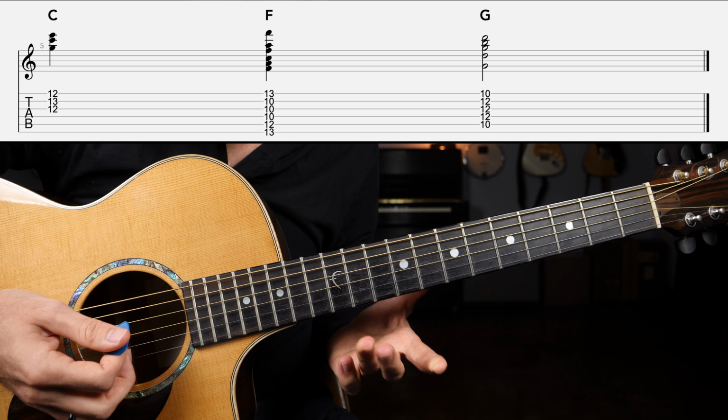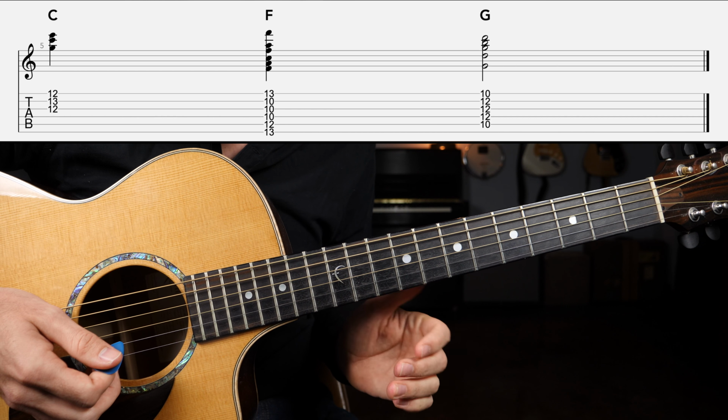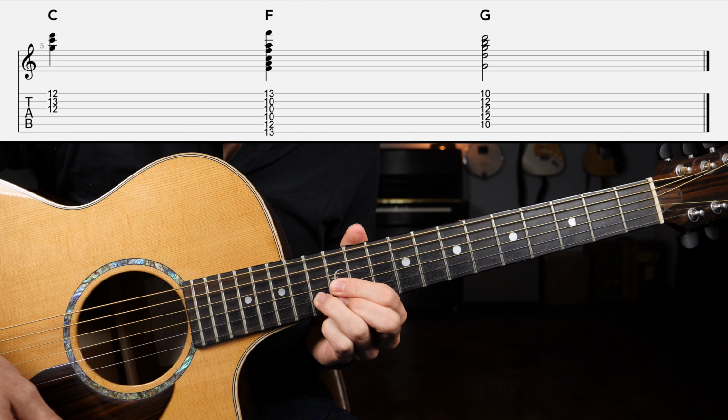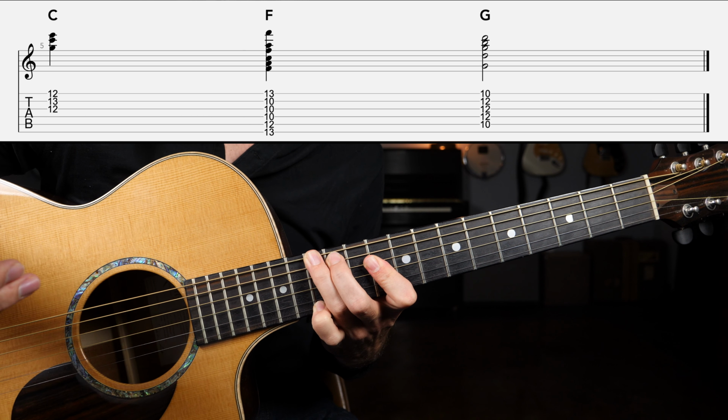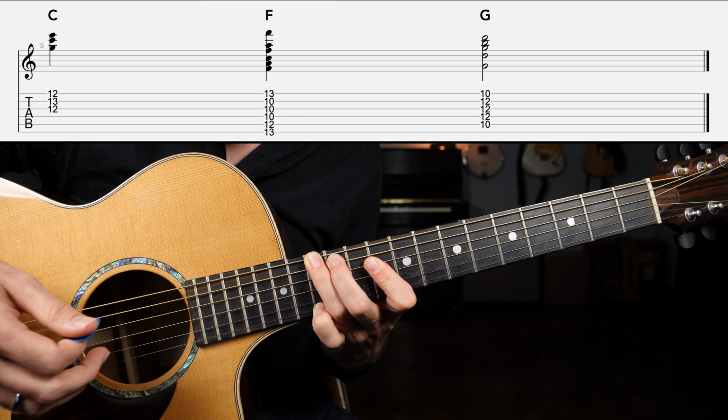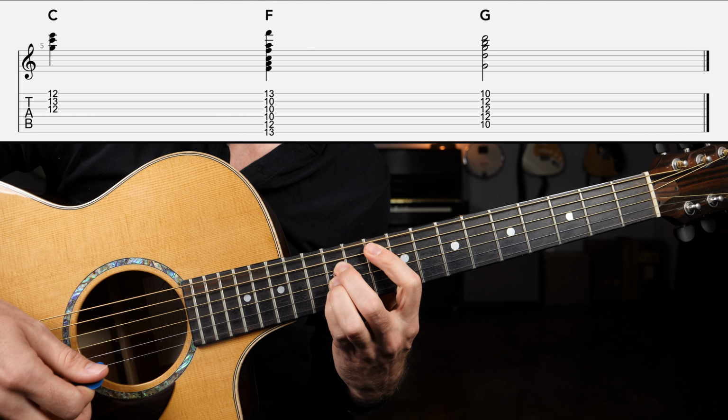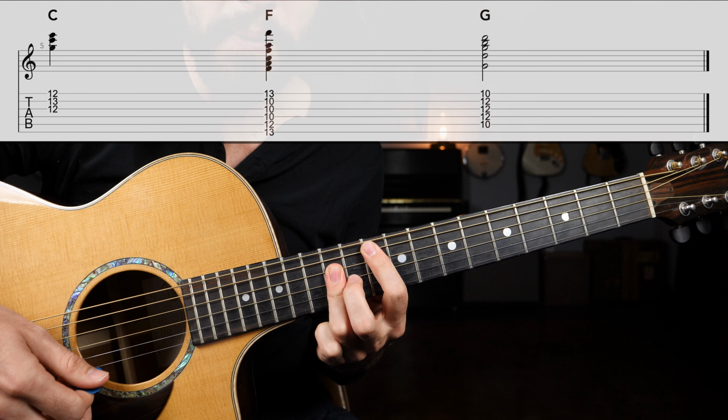Okay, so that sums up the 5th position. We had, again, the C major chord in D-shaped position, the F major chord in its G-shaped position, and the G major chord in its A-shaped position.